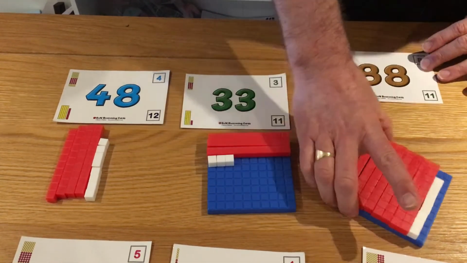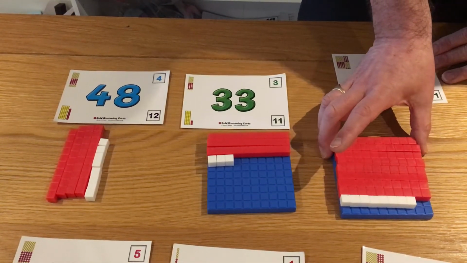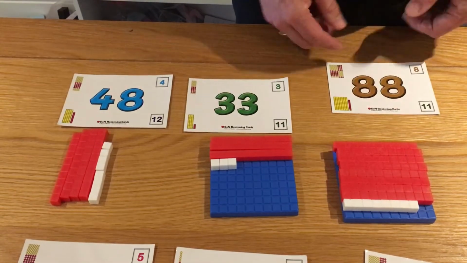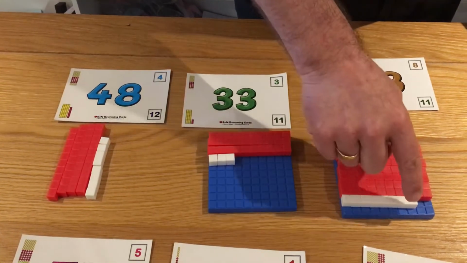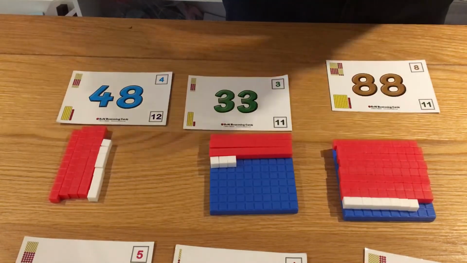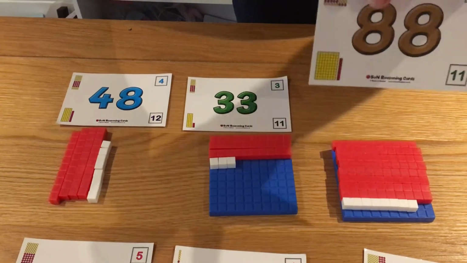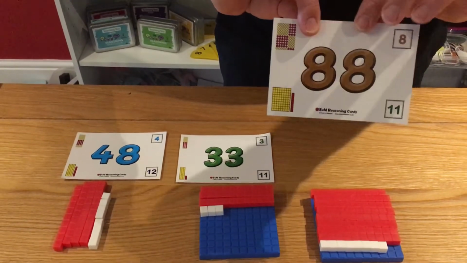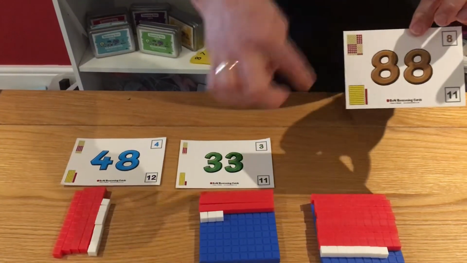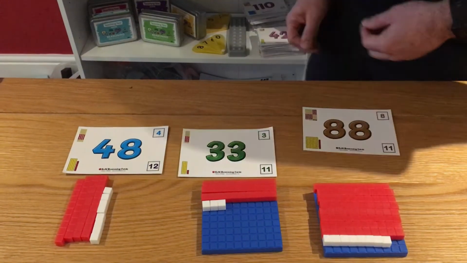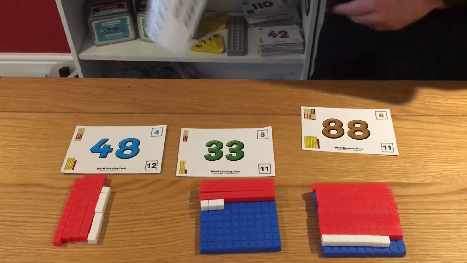Again, the second I turn this round, I've still got the same number, 88. It's still 8 10s and 8 1s. Where will the number 88 be on 100 square? Here. This is what mastery is really about. Mastery is about not starting with the 88 as a numeral, but starting with something practical, 8 10s and 8 1s. And then if we're looking at 100 square, what do we normally do with 100 square?